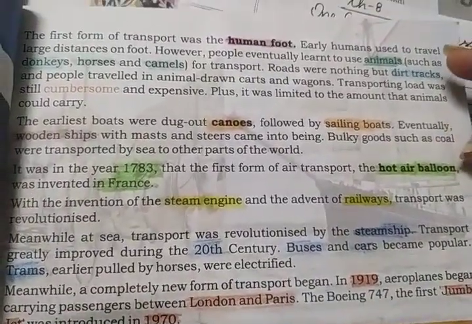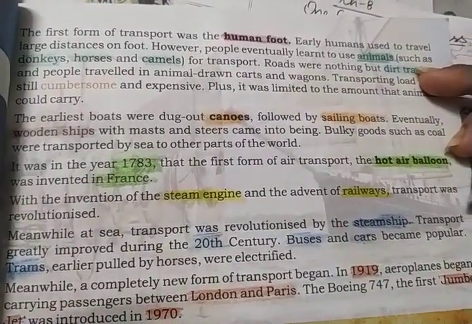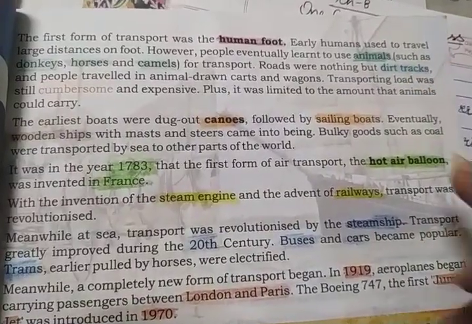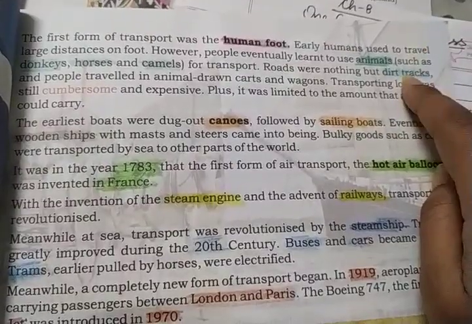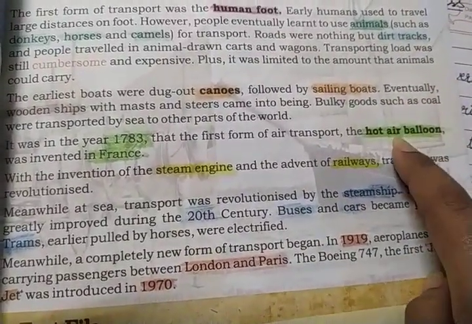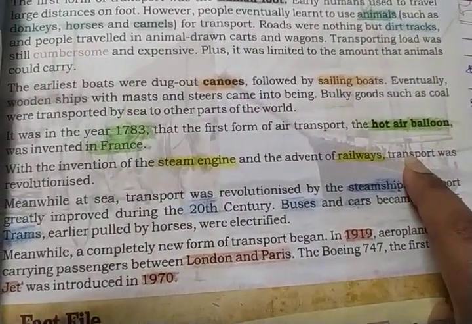So first we learned about animal and human transport. Then we learned about water transport. First we learned about the earlier roadways, waterways. Then it is about airways, and railways.